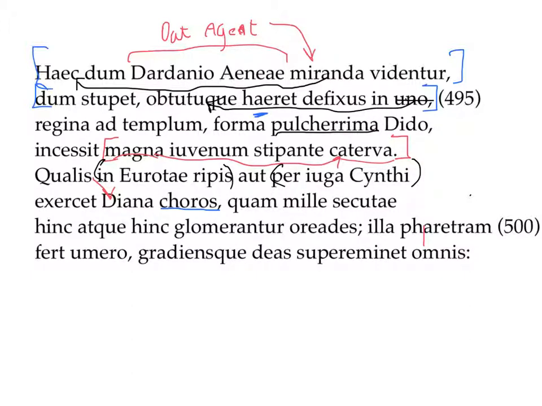Alright, now this is an interesting part here. Quam mille secutae. Quam, as we know, is a relative pronoun. It's the direct object of its own clause, but it's not the direct object of the main clause that it begins. It's the direct object of a participle, secutae. So actually that arrow is deceiving, because it's not modifying quam. Quam is actually going with secutae.